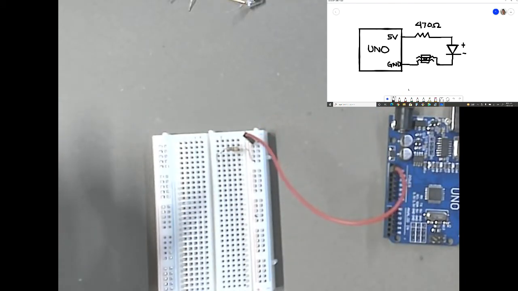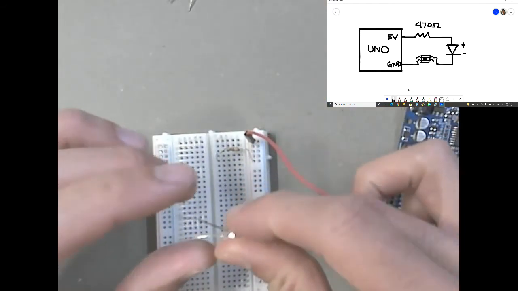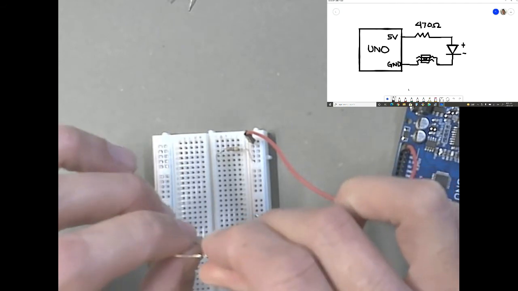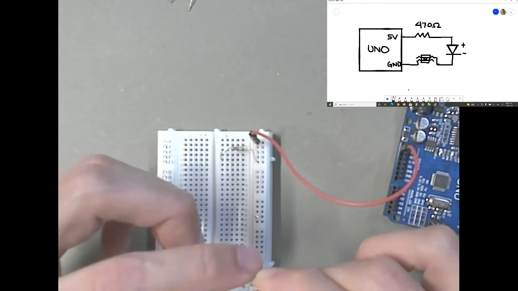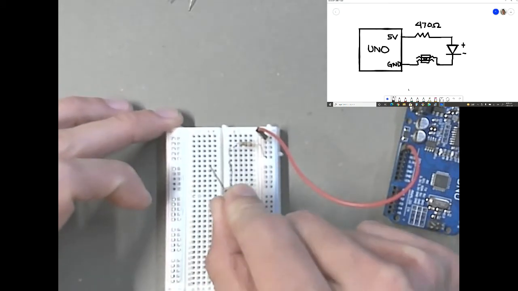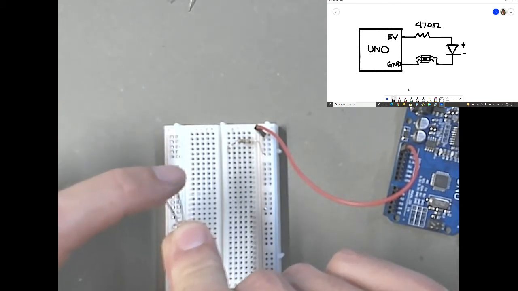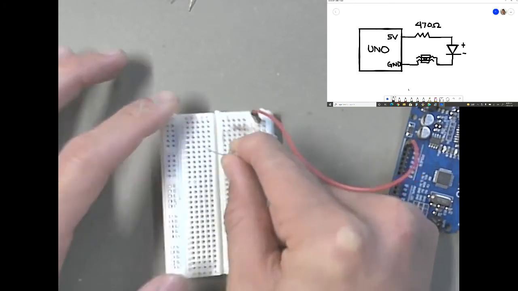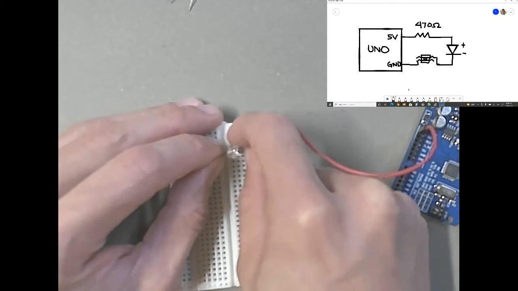Our LED, right? So let's grab one LED here. And let's look. The long leg, or the plus, connects to the other side of the resistor. I'm looking at the schematic right now, right? So long leg right here, okay, connects to this row, because that's where the resistor is. Boom.